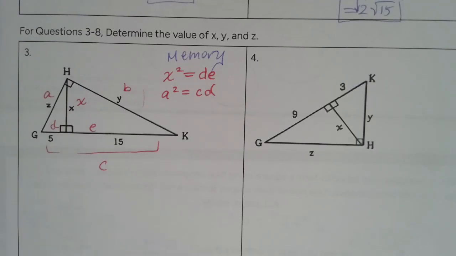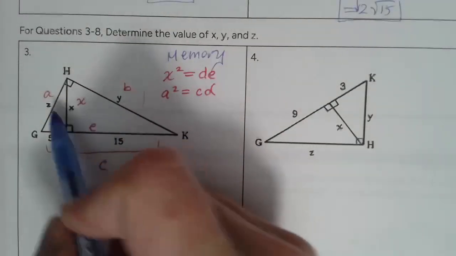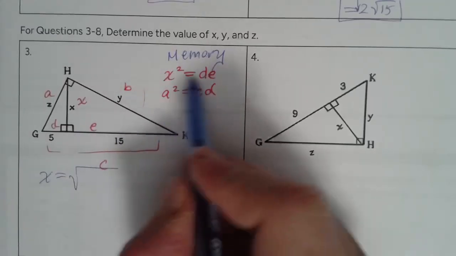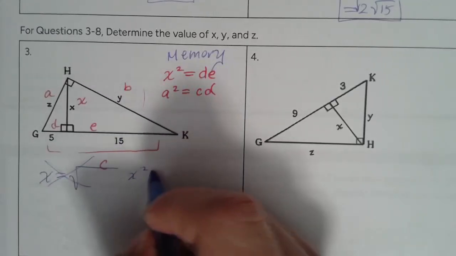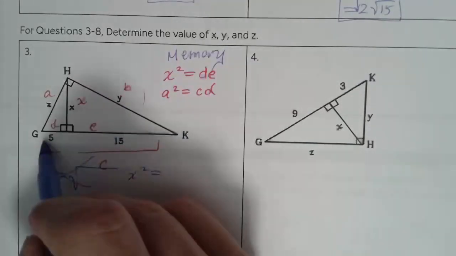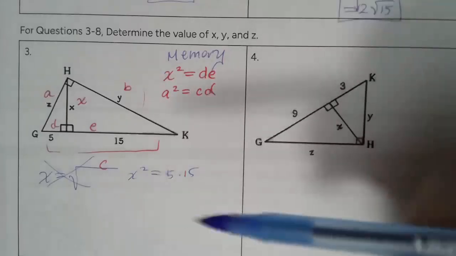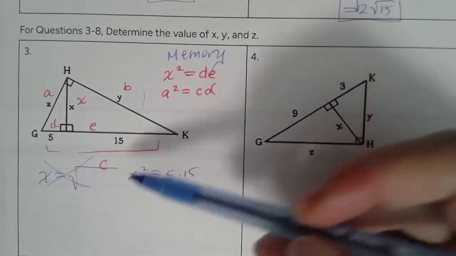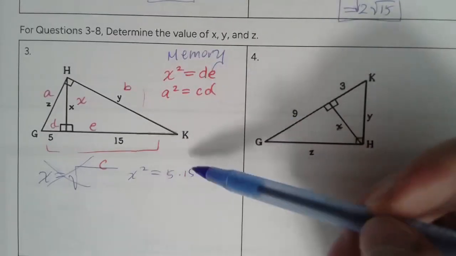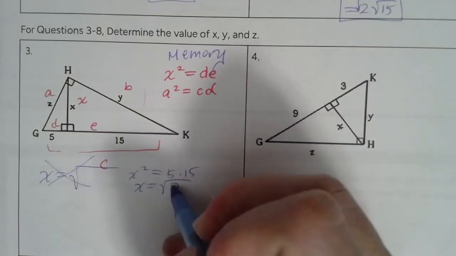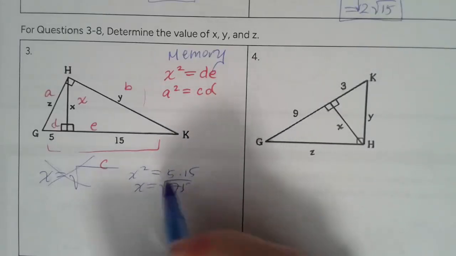So, in any case, we can quickly solve for a couple of these sides. To stay precise with the formula, I'll say that X squared is equal to D times E, which is 5 times 15. To calculate 5 times 15, we know that 4 times 15 is 60. We just saw that. So this answer is 75, and X is the square root of 75, which simplifies to 5 root 3.